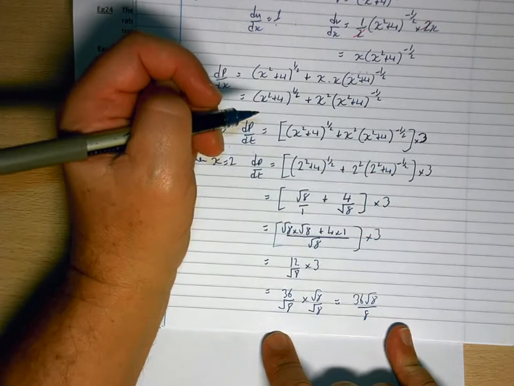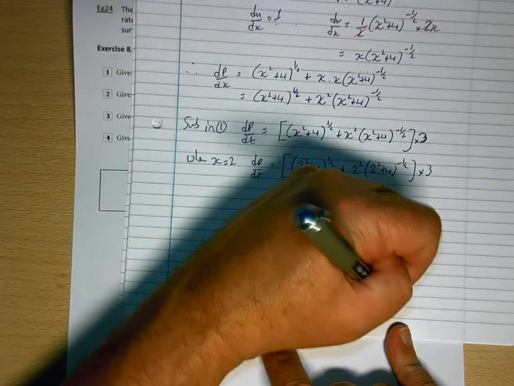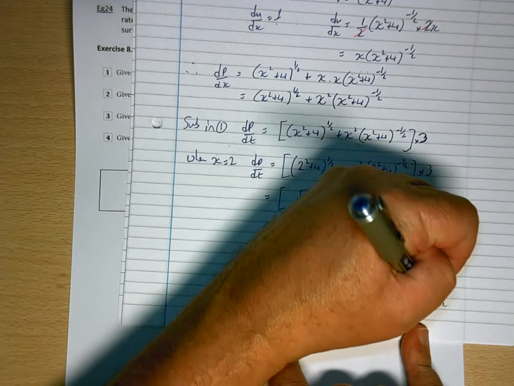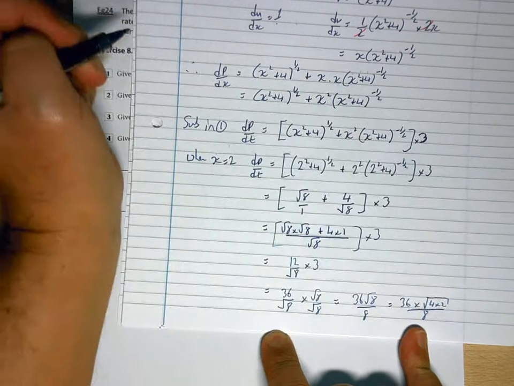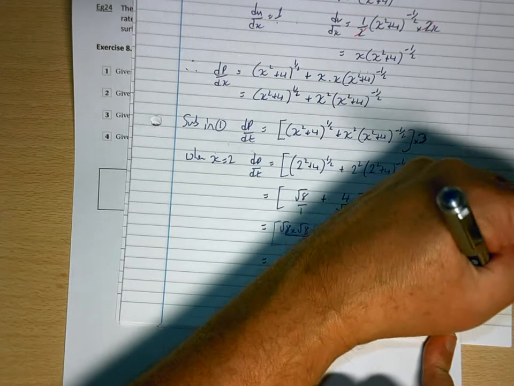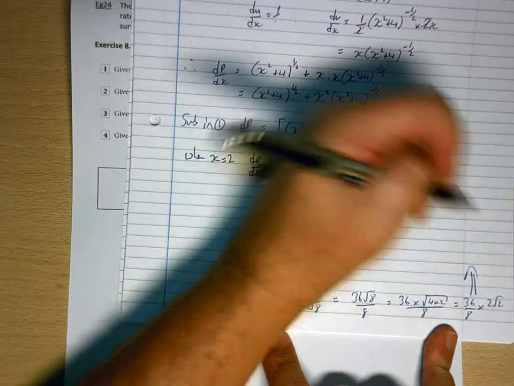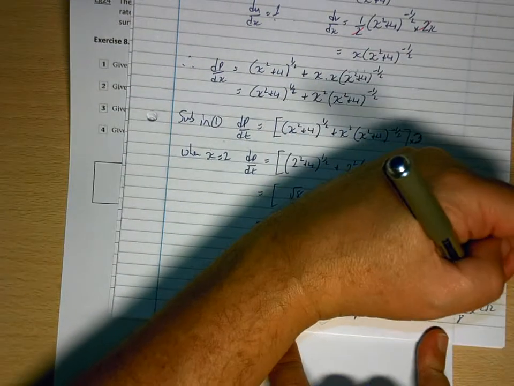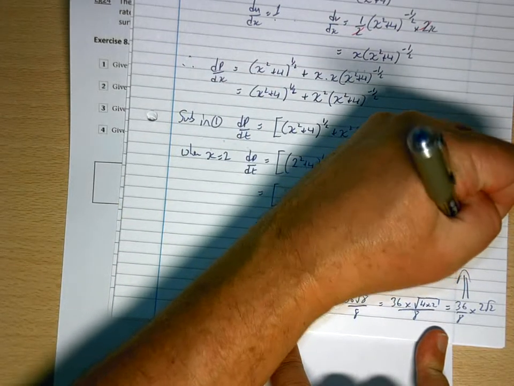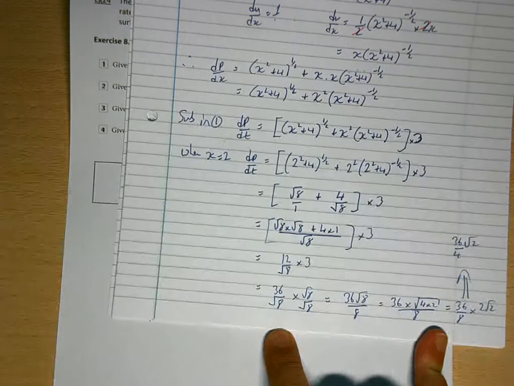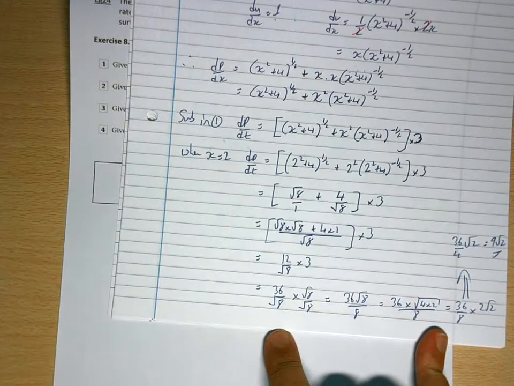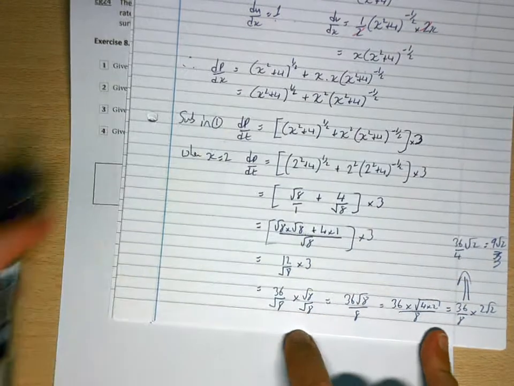Root 8 is 4 root 2. No, it isn't, it's 2 root 2. Because we can write root 8 as root 4 times 2. So that's going to be 36 over 8 times 2 root 2. Just keep going a little bit further, which is 8 goes into 8... so we've got 36 over 4 root 2, and 4 goes into 36 9 times, so you end up with 9 root 2 as your final answer. Oh, that's a squiggle underneath it, nothing else.